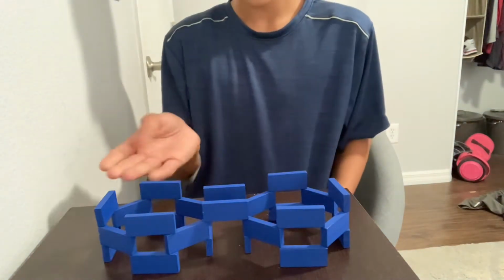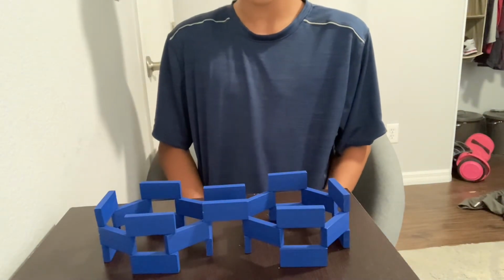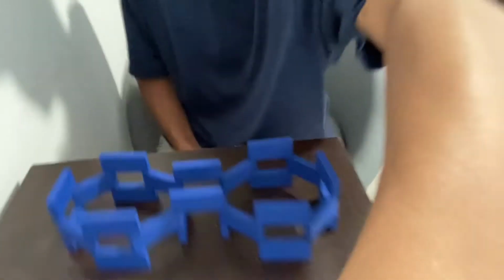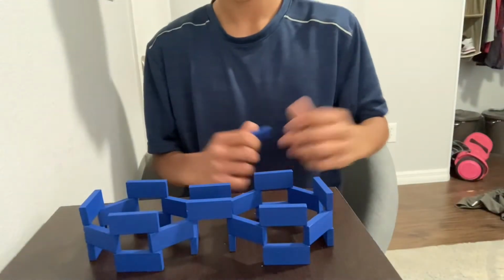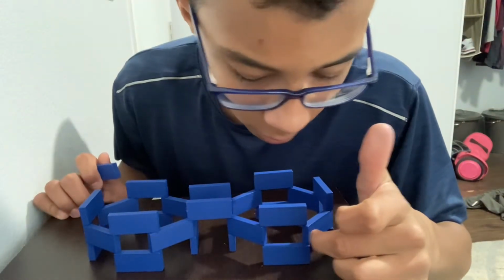Okay, now we got this done. See, it looks totally normal. 8 layers. Except this one looks a bit different. If I give you a different perspective. So let me fix this real quick.